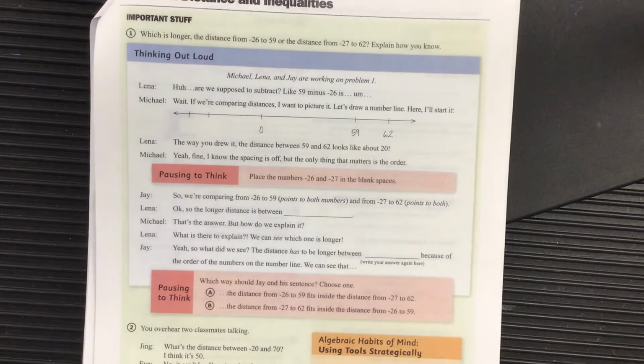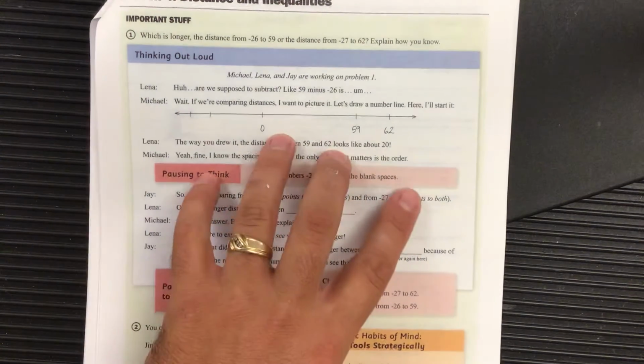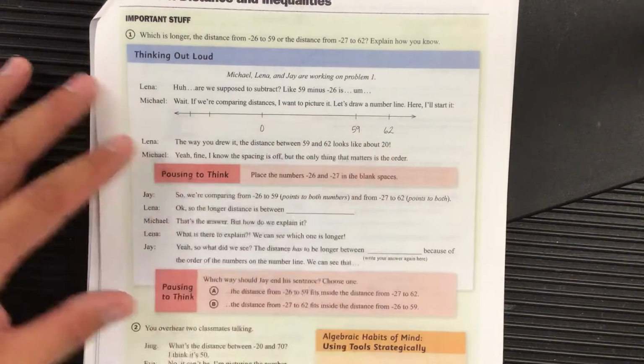Lena says, are we supposed to subtract, like 15 minus 26? And Michael says, wait, if we're comparing distance, I want to picture it. Let's draw the number line. I'll start here. So here he's got a number line. He's got 62 and 59.